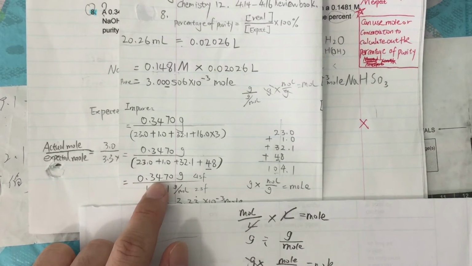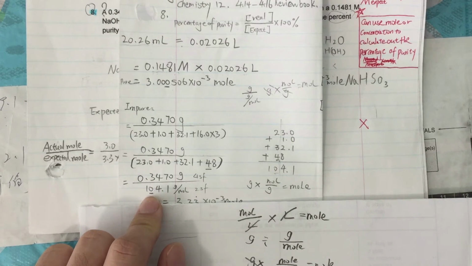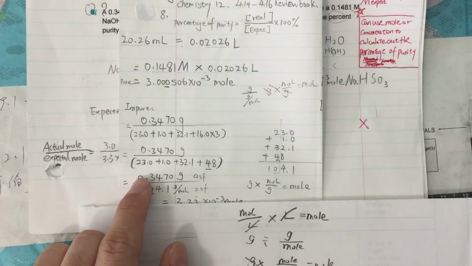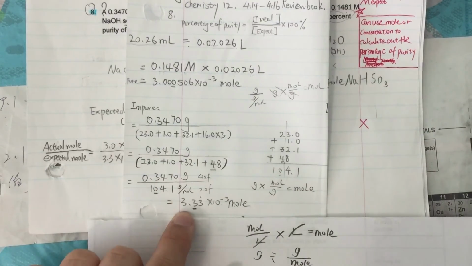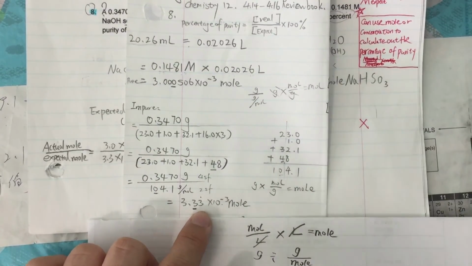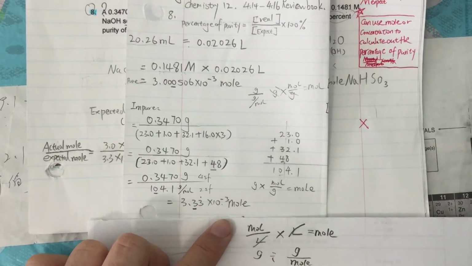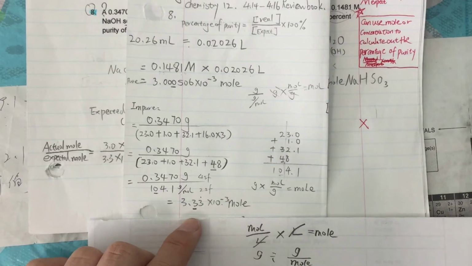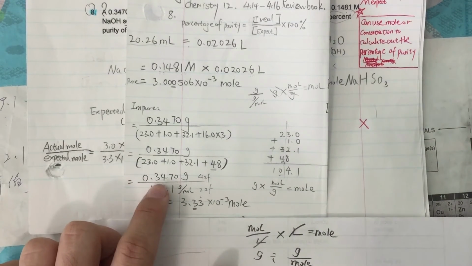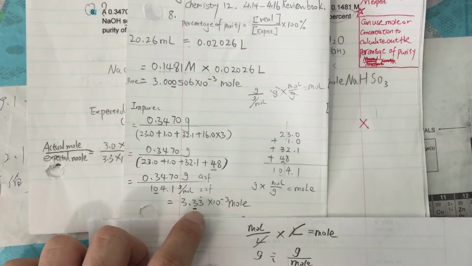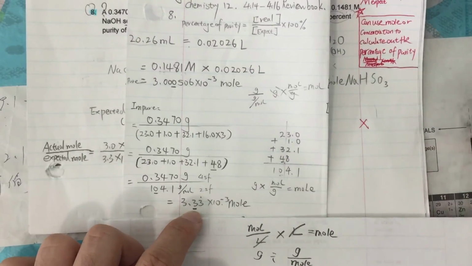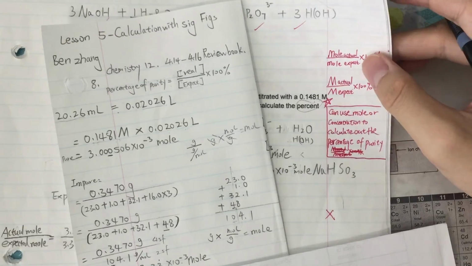Using 0.347 grams divided by 104.1, grams divided by molar mass, we calculate the mole, which is 3.333 times 10 to the negative 3 mole. This one is the impure, which is the expected mole. However, we have to care about sig figs again. There are four sig figs here and two sig figs here, so the answer has to be two sig figs.